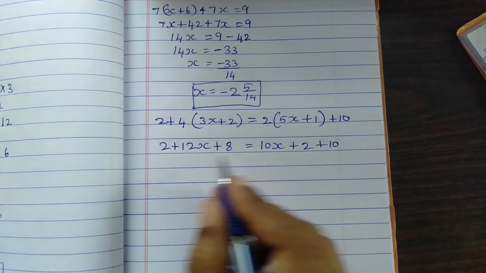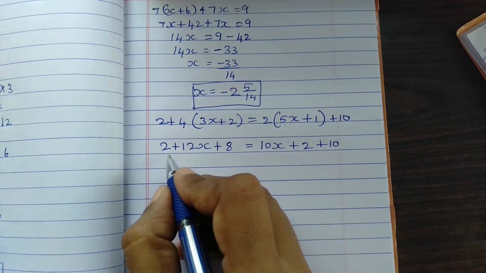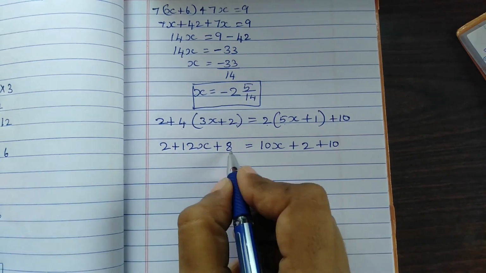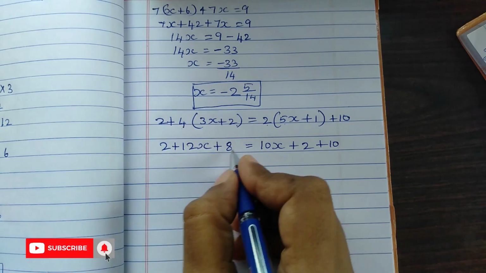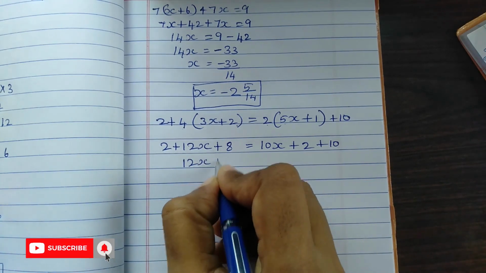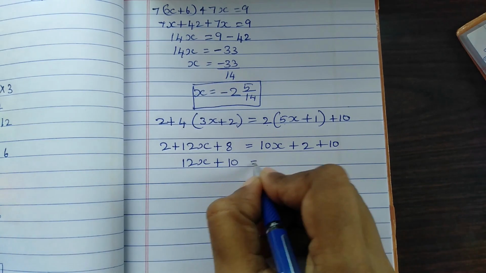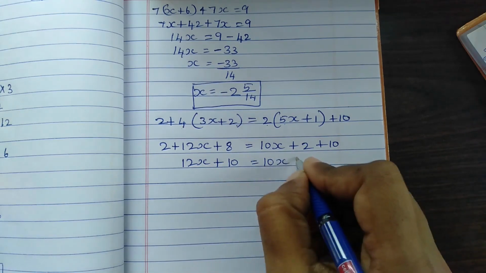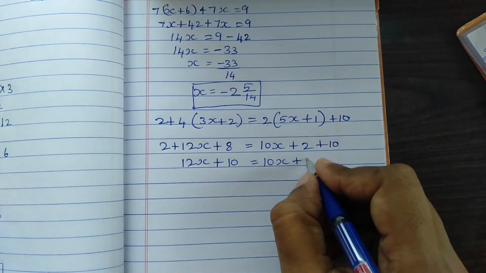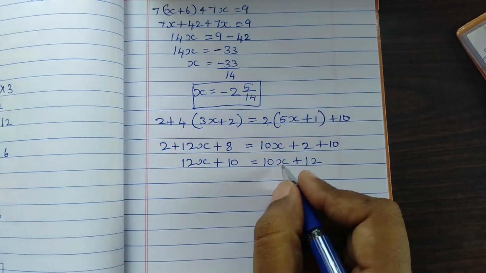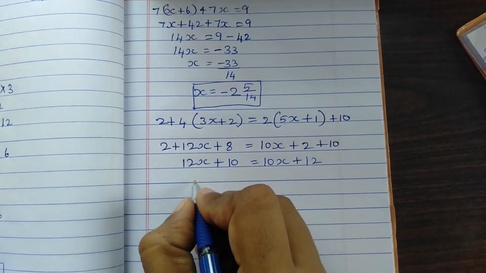Now, as I said, we can move the like terms to one side. But we already have two constant terms over here. So let's add this. So 12x plus 8 plus 2 is 10 is equal to 10x plus 2 plus 10 is 12. Now let's move 10x to your left hand side.